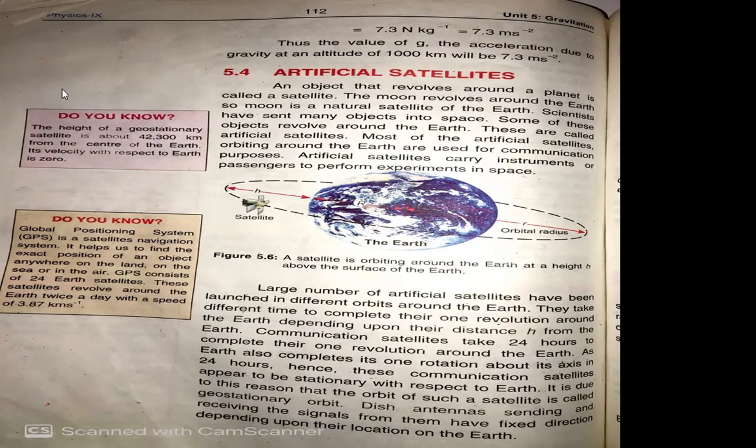What is said in this box? The height of the geostationary satellites is about 42,300 kilometers from the center of the Earth. Its velocity with respect to Earth is zero because they take the same time. That's why the velocity is taken as 0.